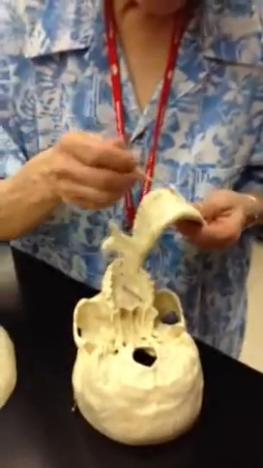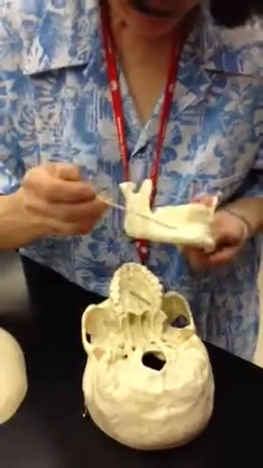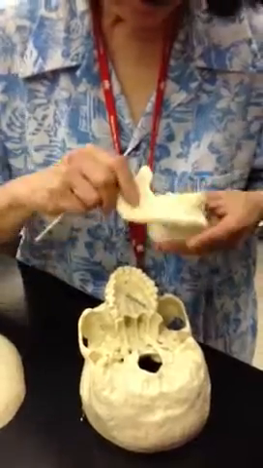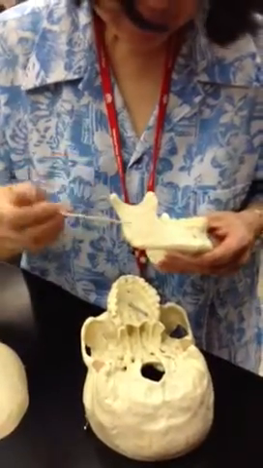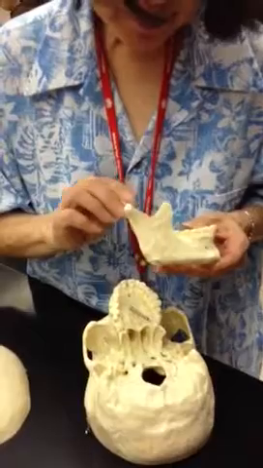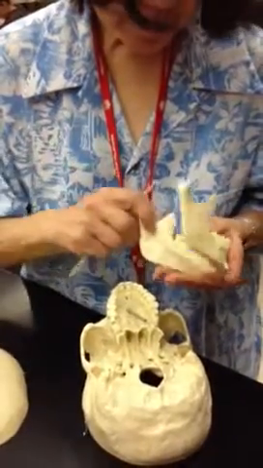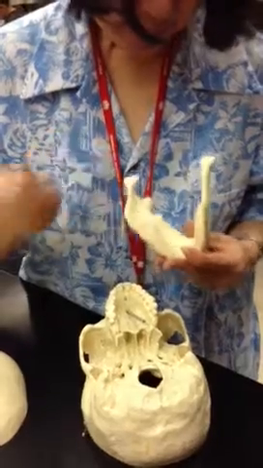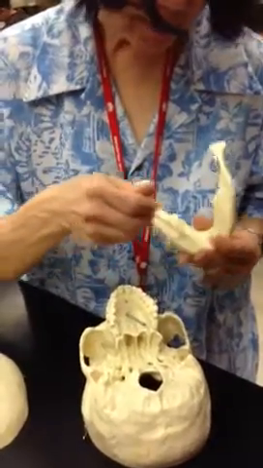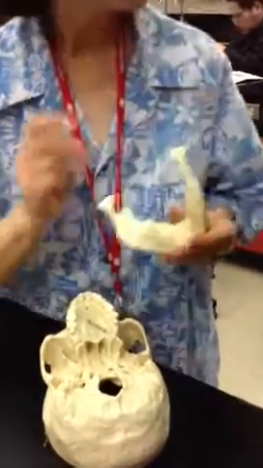On the mandible, we have our body, mental foramen, alveolar margin. Mandibular angle, mandibular ramus, mandibular notch, coronoid process, condyloid process, mandibular foramen, mylohyoid line. Right here. Okay?